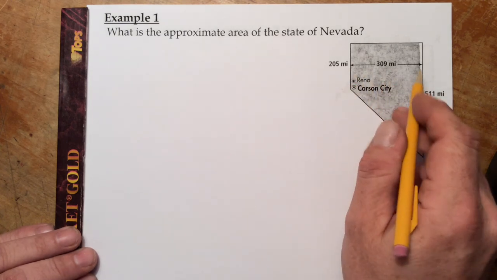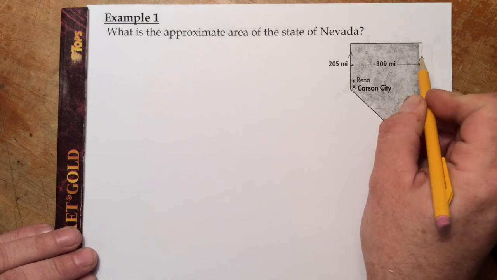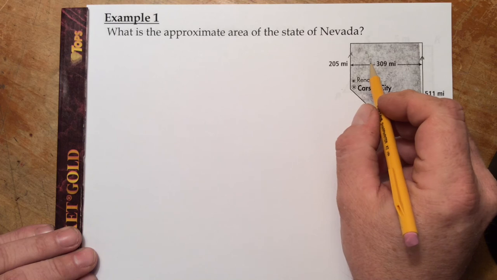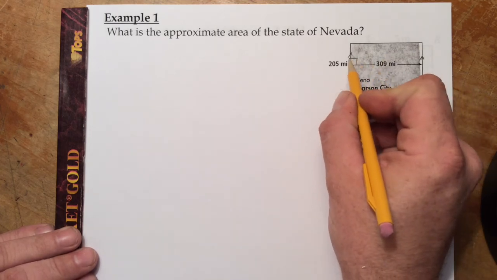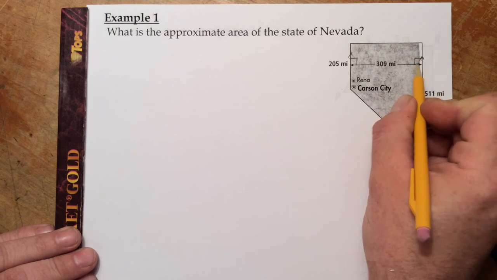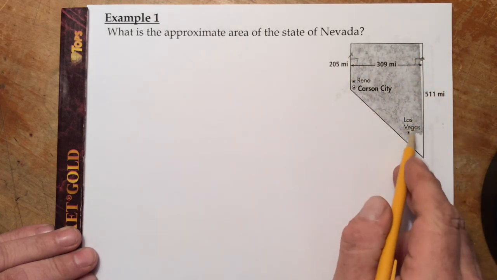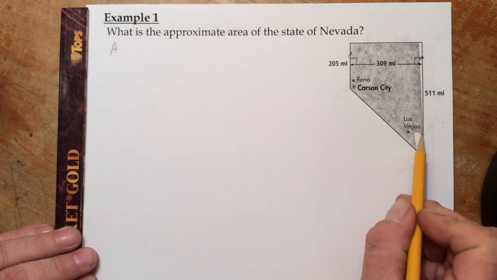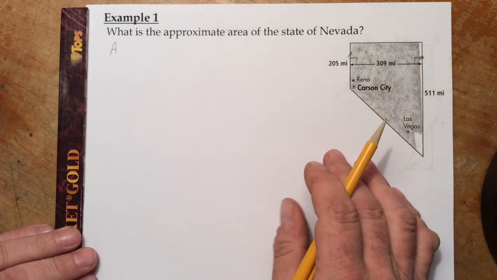The east and western borders would be the parallel sides for the trapezoid. And then remember, all heights and bases must be perpendicular, so here's our height right here. Height is 309 of the trapezoid and two bases here and here. So for the area of a trapezoid, and of course this isn't exact because the state of Nevada, there's parts of it that don't fit inside the trapezoid, but it's more or less that shape.